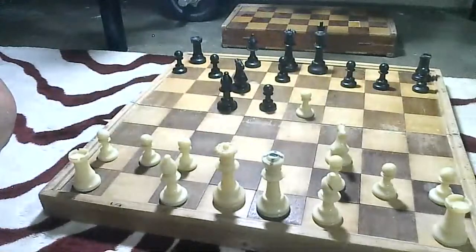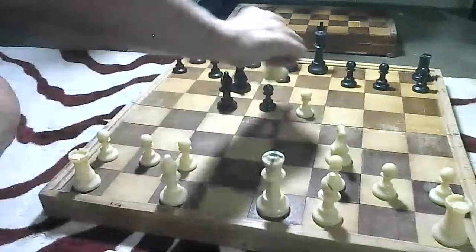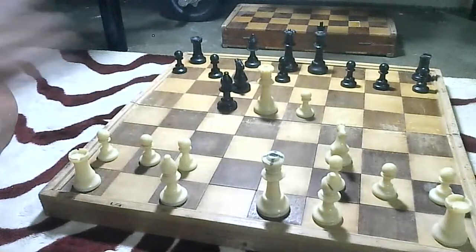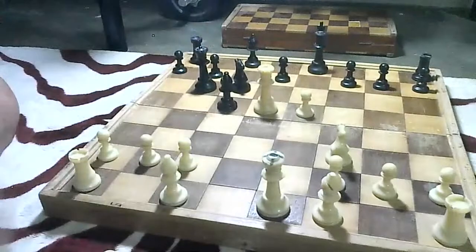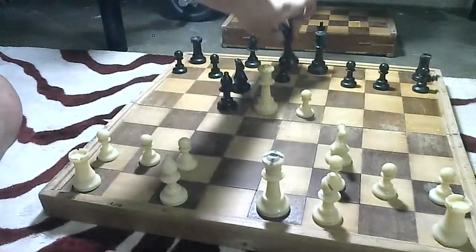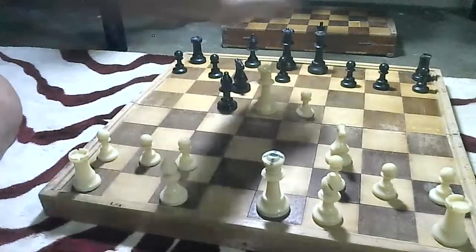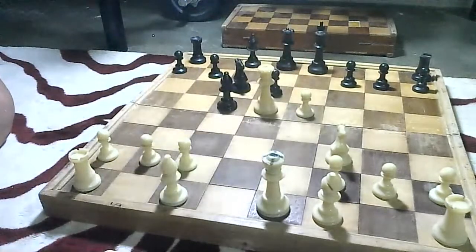Then next, queen capture the pawn d5. Then queen b6 for black. Or aside from queen b6 here, the reply of black is d6 also. Okay, that's the end of that Rubinstein variation.